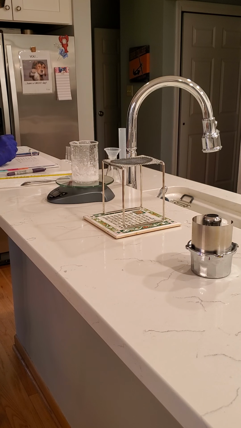So the solubility of the salt is going to be 30 grams over 15 grams of water. It actually wants it in terms of 100 grams of water, so we'll have to do that calculation.